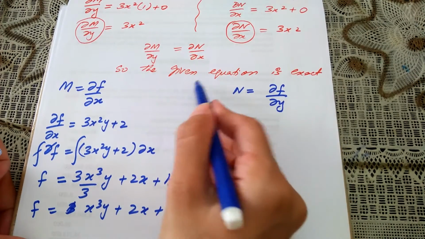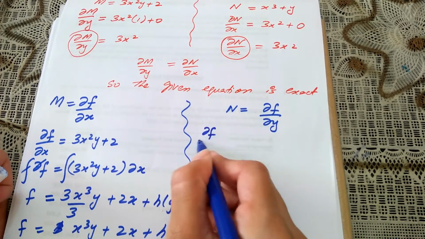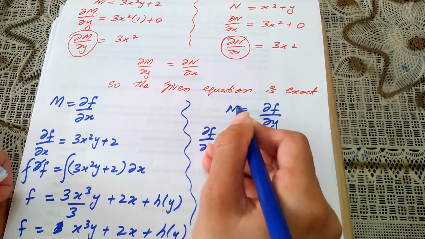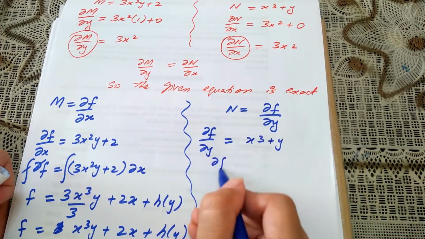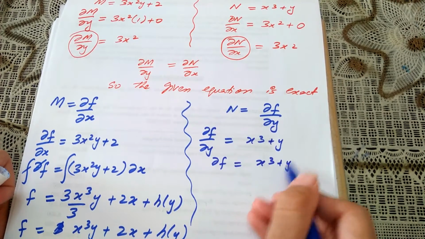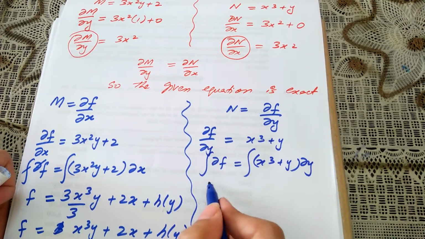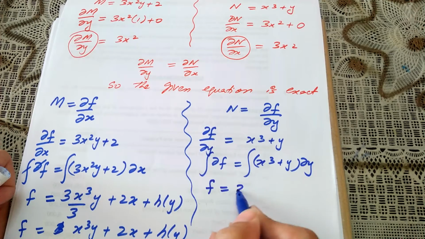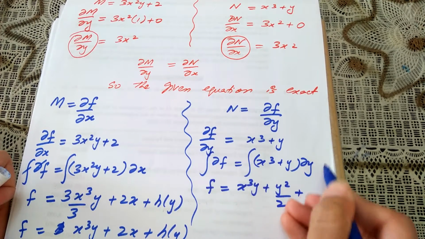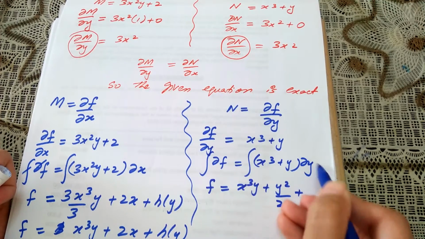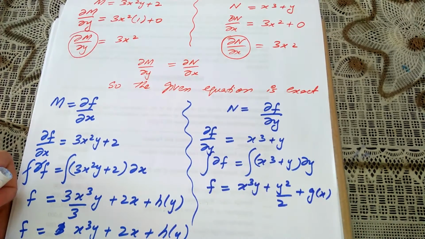Now move on to this side. Your N is partial f over partial y. So partial f over partial y equals N. And what was our N? X cube plus y. So you got here partial f equal (x cube plus y) partial y. Integrate both sides with respect to y. You will get here f equal x cube y plus y square over 2 plus a constant. Now your integration was with respect to y, so your constant will be with respect to x, g of x.